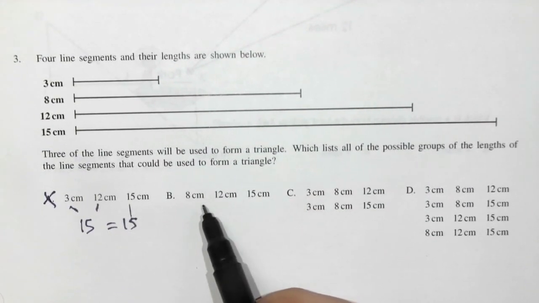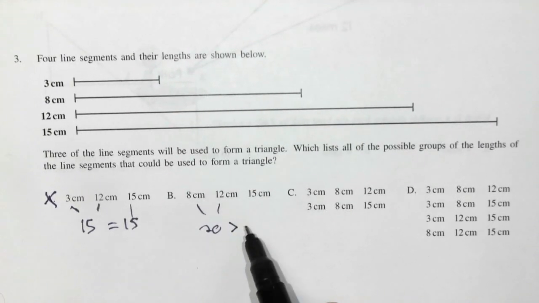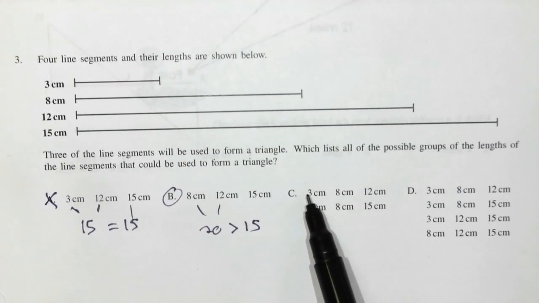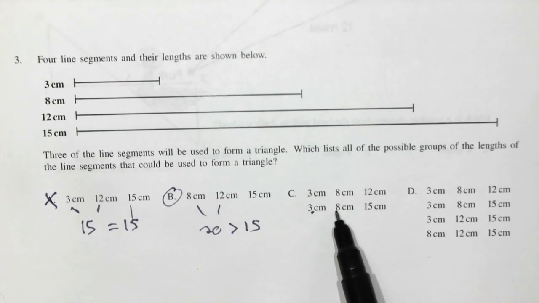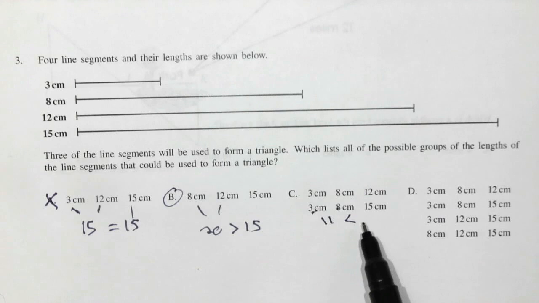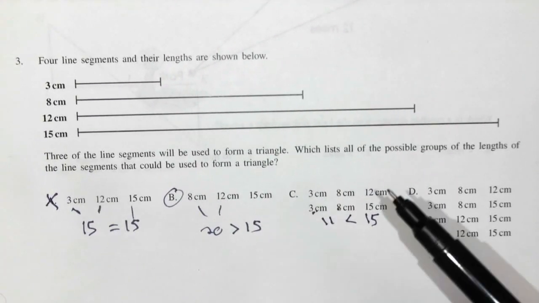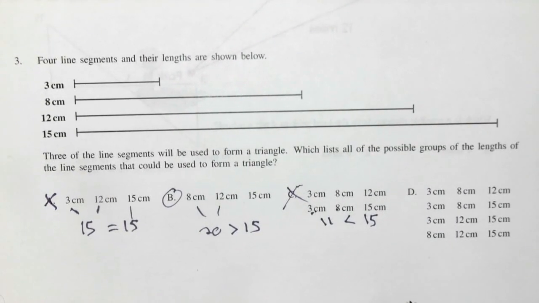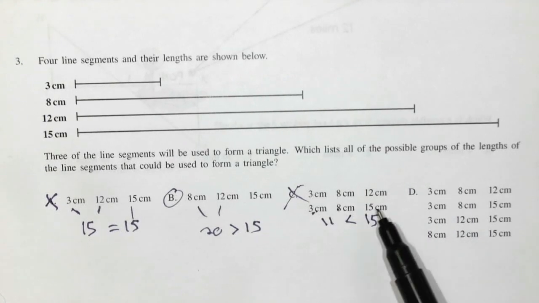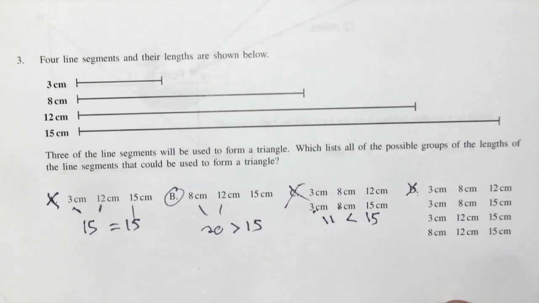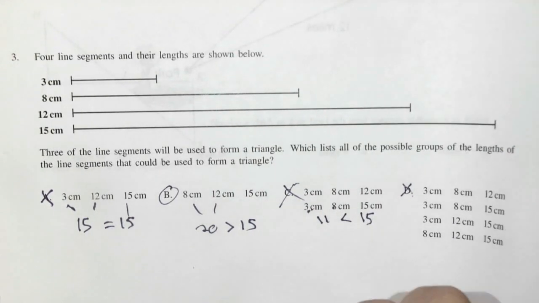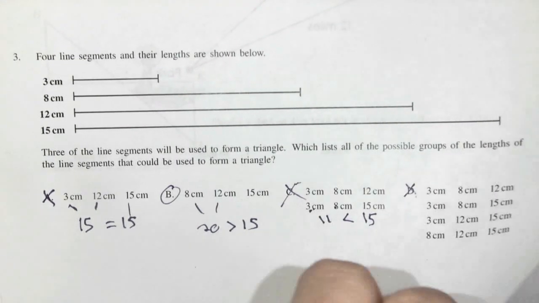B, 8 and 12 are the smallest. 8 and 12 make 20. That's greater than 15. So B is okay. C, well, C has the 3, 8, 15. 3 plus 8 is 11. That's less than 15. C is no good. And then D has 3, 8, and 15 as well. So that one's no good. So the answer is B. 8, 12, 15. Let's go to the next page.